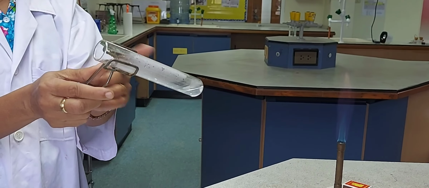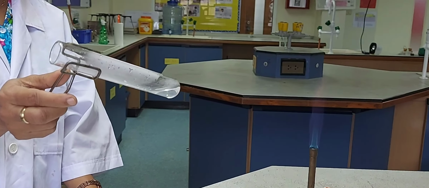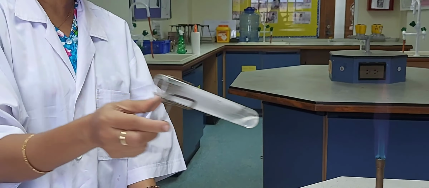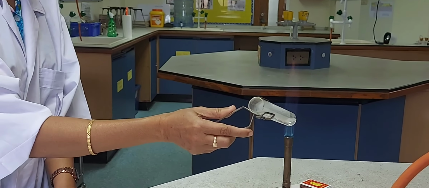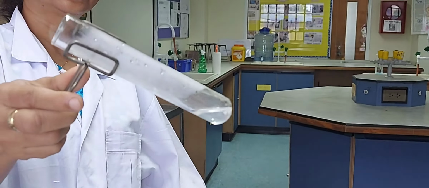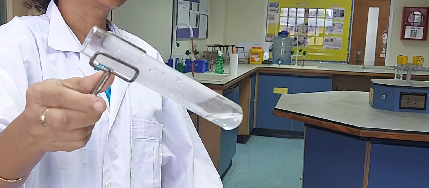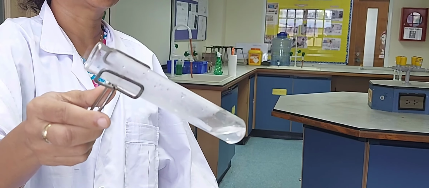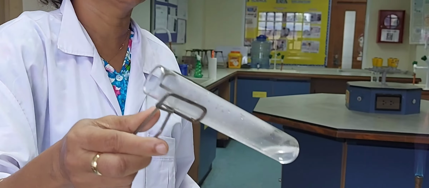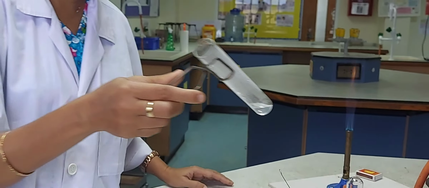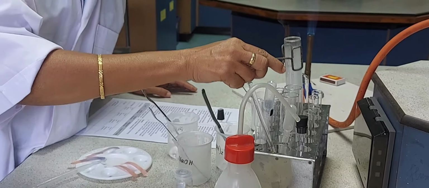So you can see the vapors on the sides of the test tube. So definitely it is water getting vaporized, and we get a solution mixture there which is cloudy. So barium hydroxide has reacted with HCl, giving barium chloride and water. So a neutralization reaction has happened.